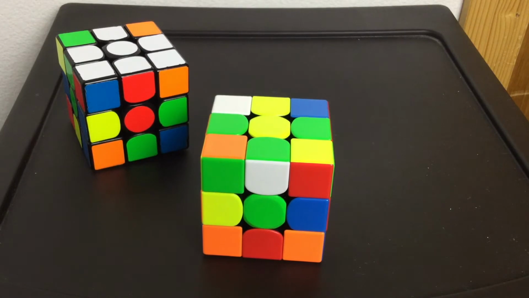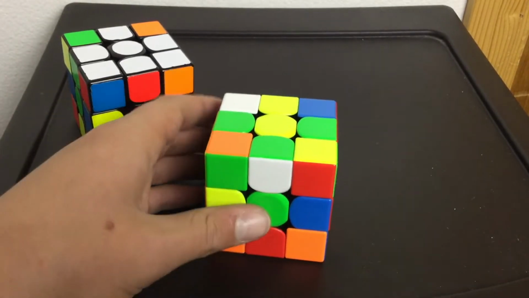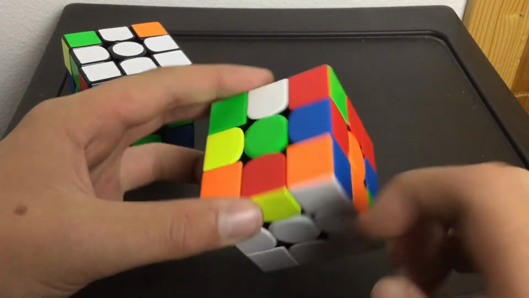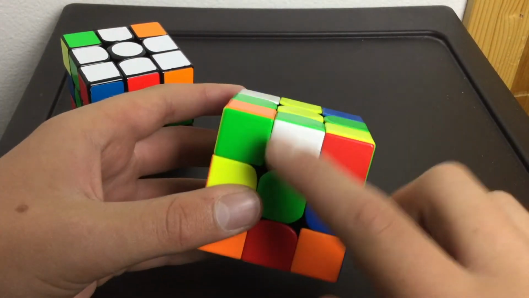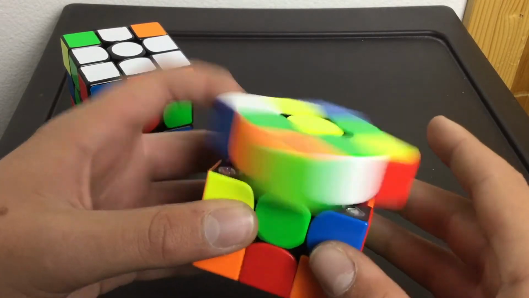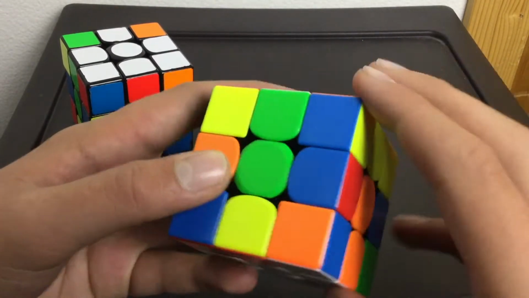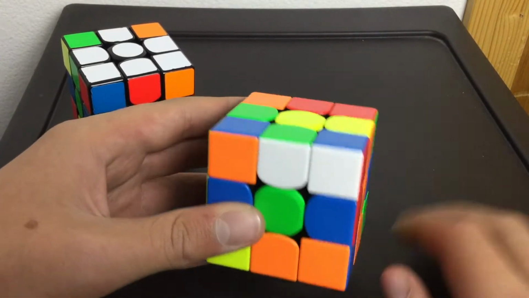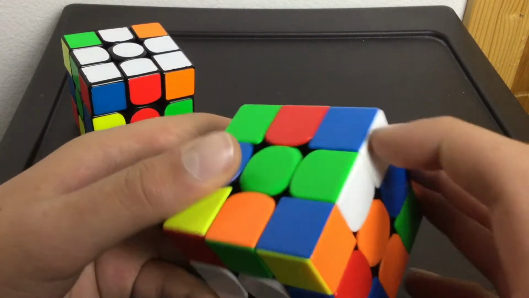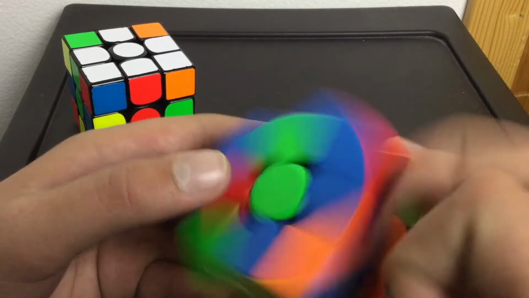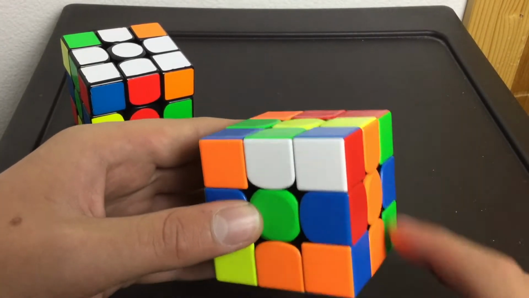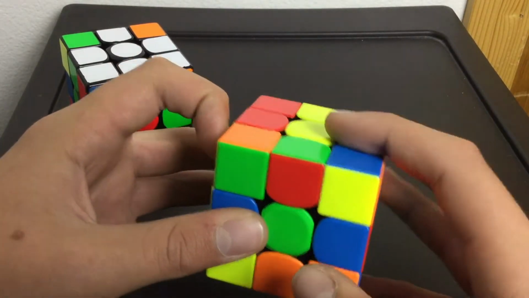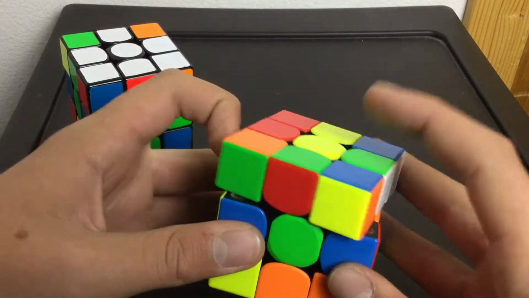My next tip is more of a technique that you can use to make your cross solving more efficient. So when you have a piece that is twisted like that, where you can just do F2 to get it in, instead of fixing it and then doing an F2, what you can do is move it to either side. So this side or this side. I prefer to go this side.